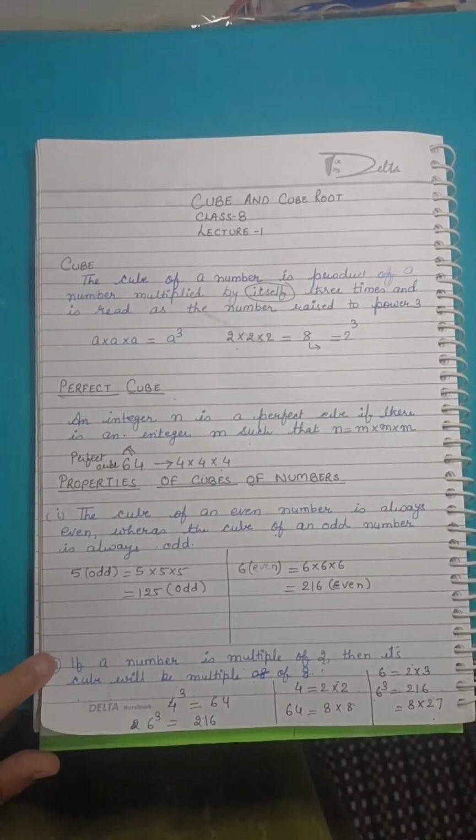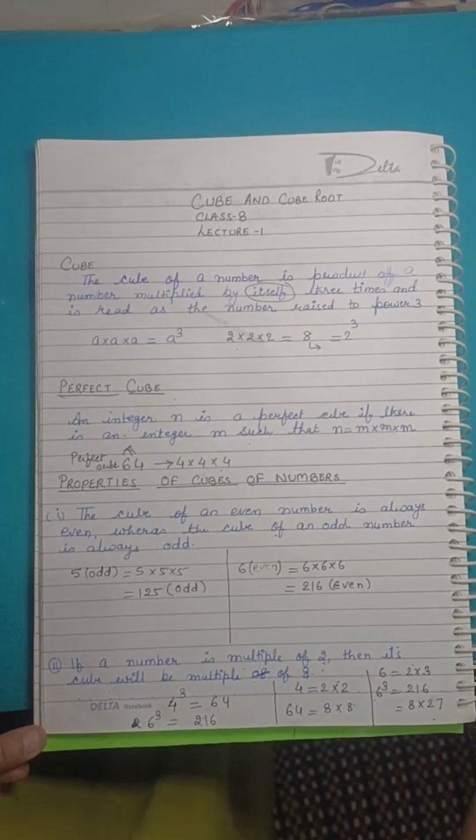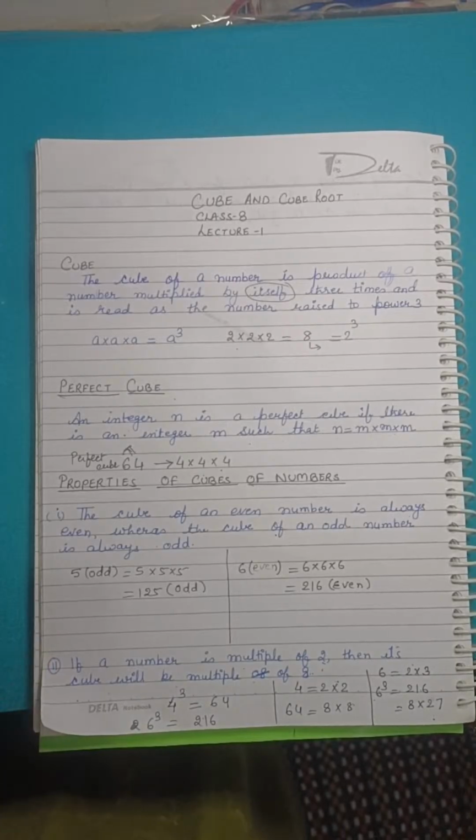Today we are going to do the topic which is cube and cube root. It is a topic of class 8, and this is the first lecture. Here we are going to do the basic definitions of cube.